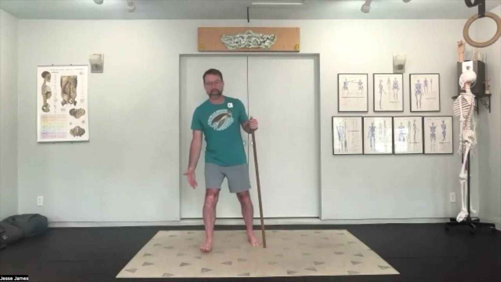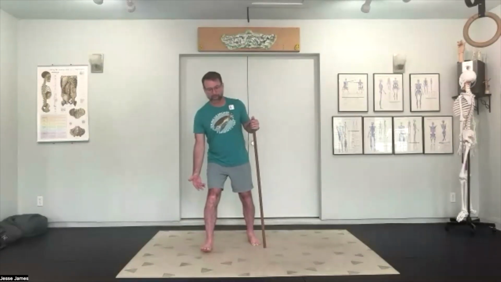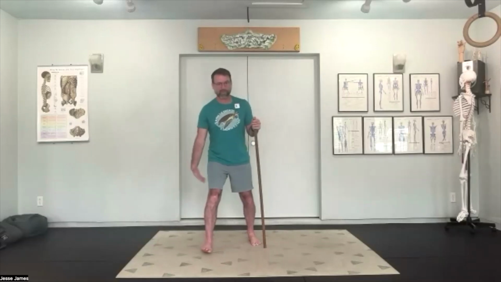If this is not painful and you have good stability, I want to get more dynamic where we load the heel and then we release the heel. And again, I kind of want to think like a spring, even though the heel is not very springy in its nature.